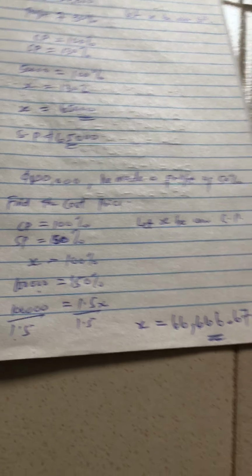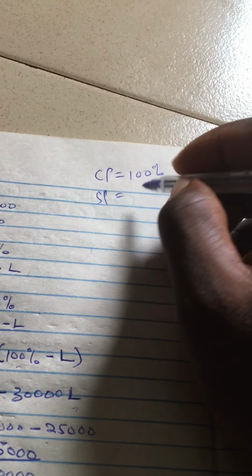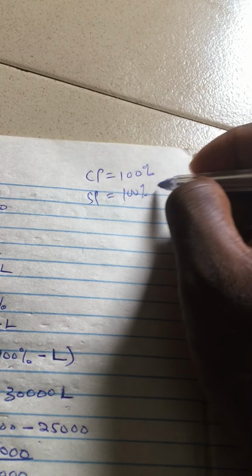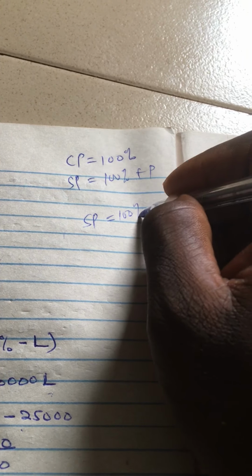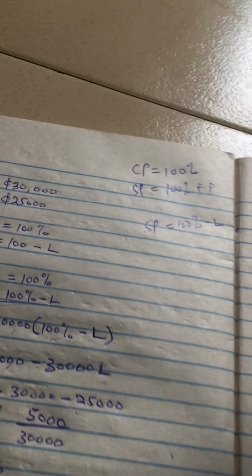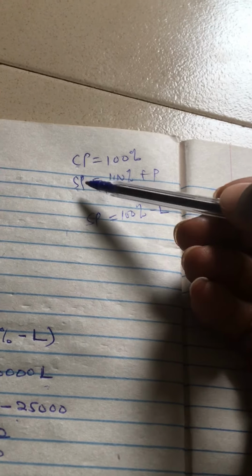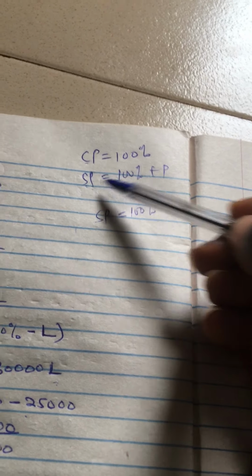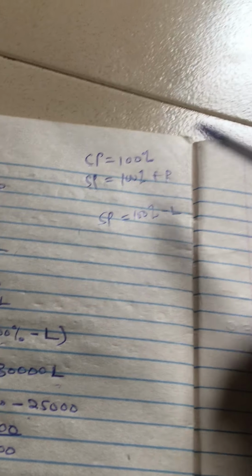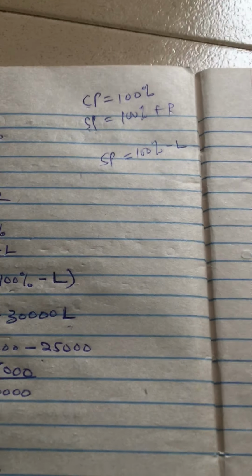And so when you know the dynamics, everything boils down to this. Always know that our cost price is 100%. Now selling price, if we made a profit, it is 100% plus the profit. If you made a loss, it is 100% minus the loss. So we just put in the values. If they give you here, you put it there. If they don't give you one, you just represent it with the X. So sometimes they will give you this, they will give you this, and they will ask you to find this. So you just do simple cross multiplication, as simple as that, right?